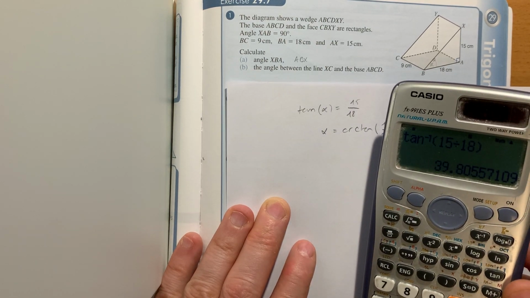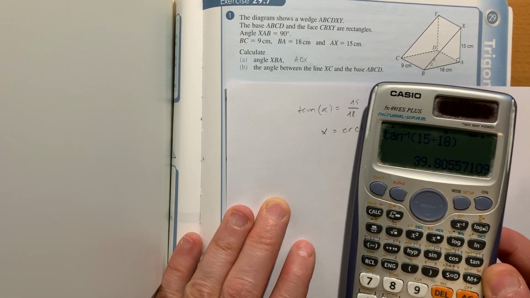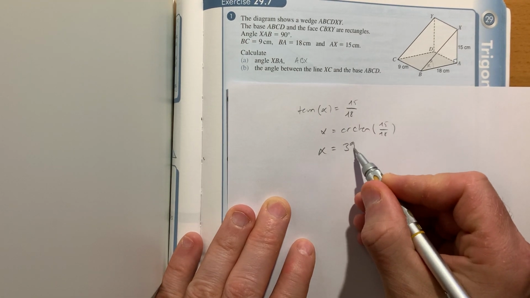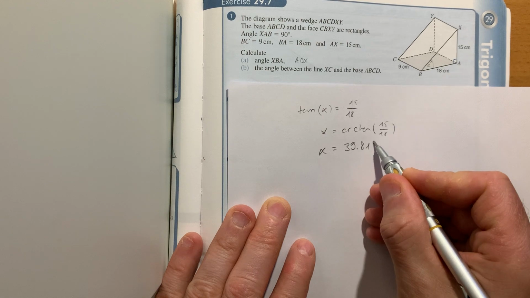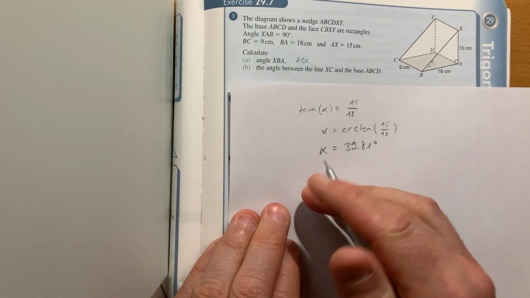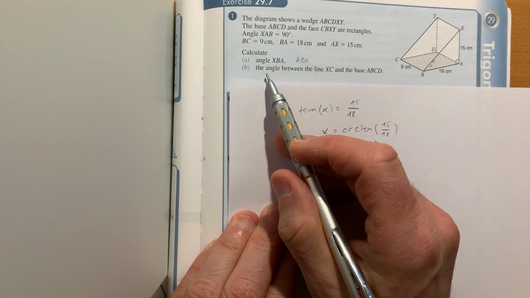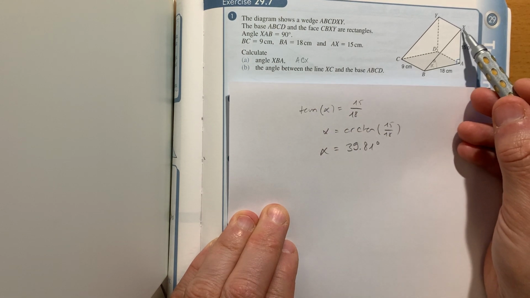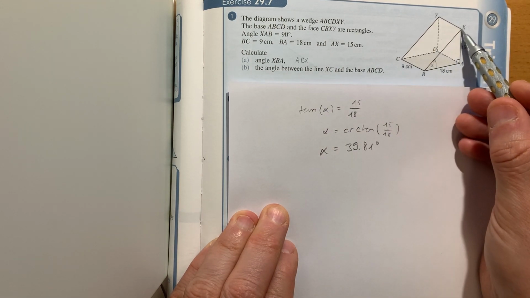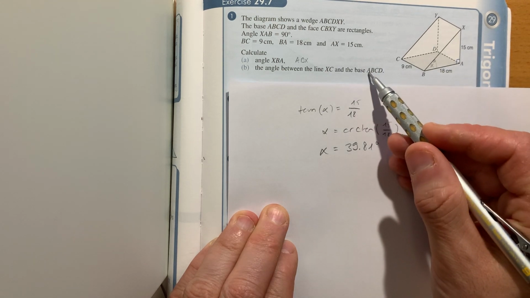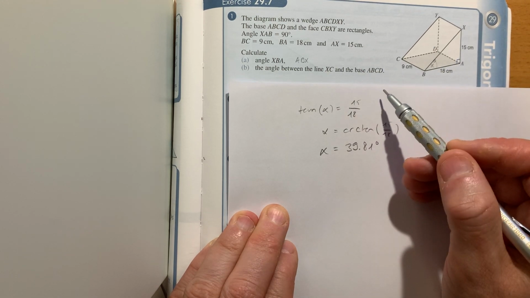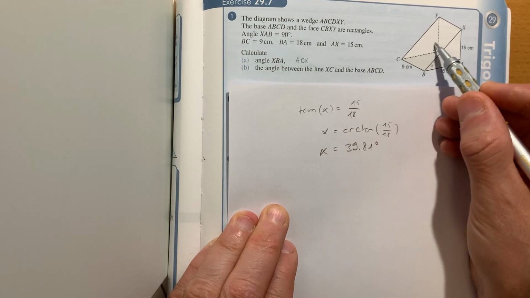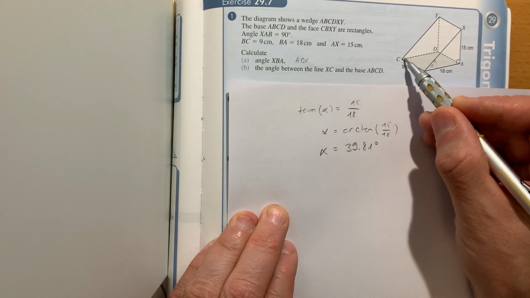Well, that's 39.81 degrees. Alpha is 39.81 degrees. Now, calculate the angle between the line XC and the base ABCD. So for that, we need to work out the length of XC.